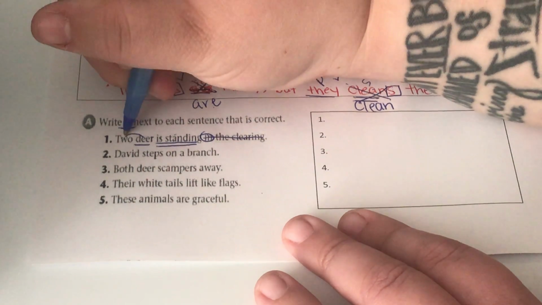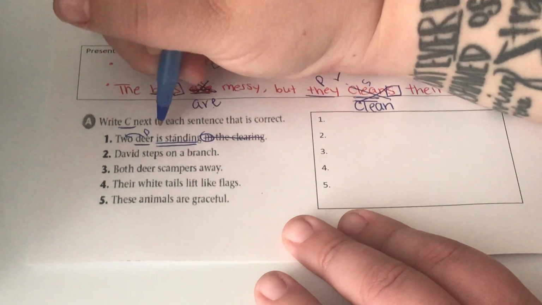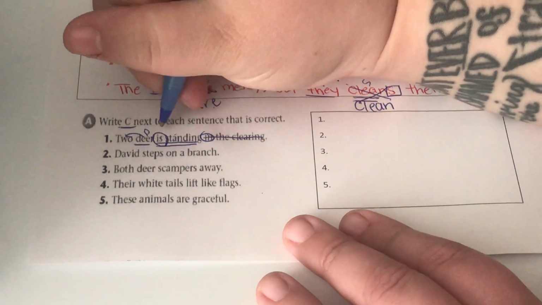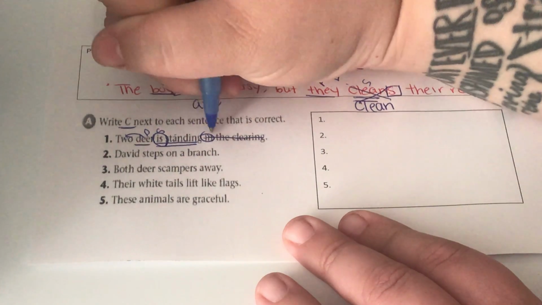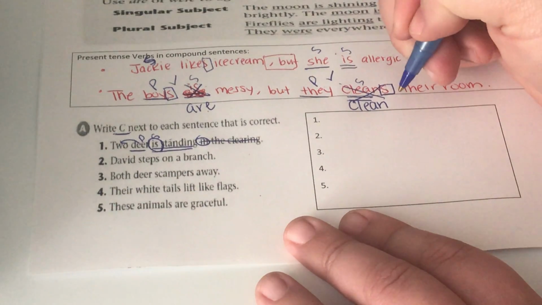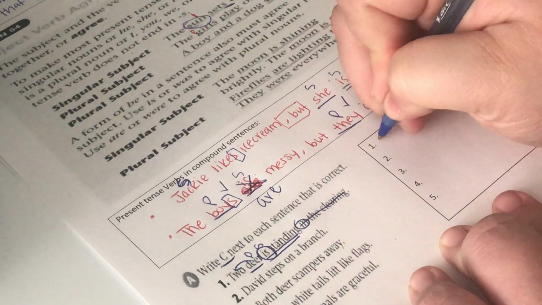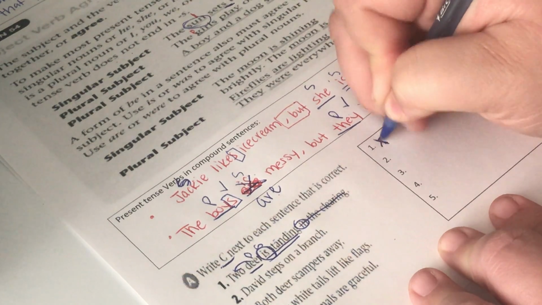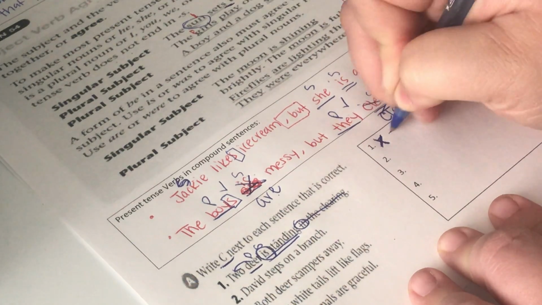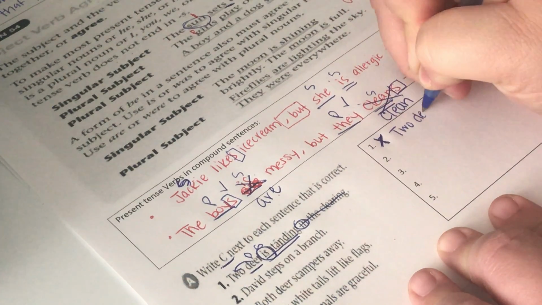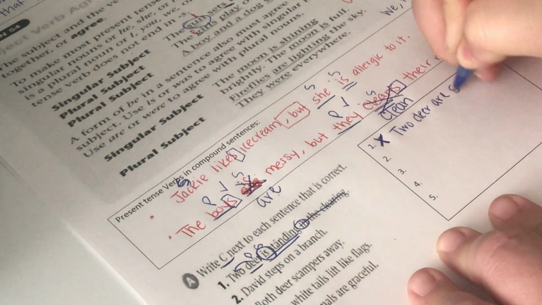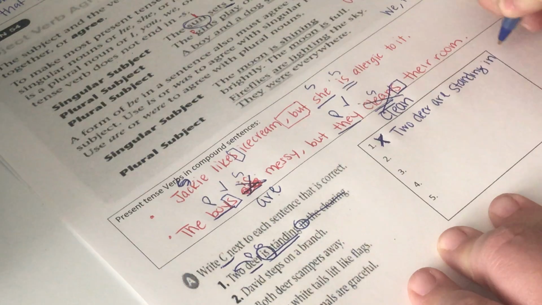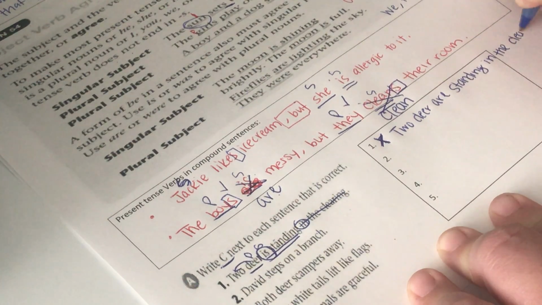Because it says I have 2 of them, that tells me this is plural. I know that is singular. So this one is not correct. It needs to be 2 deer are standing. So you can just put an X by number 1 and you can write 2 deer are standing in the clearing.